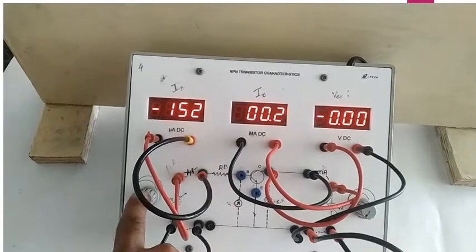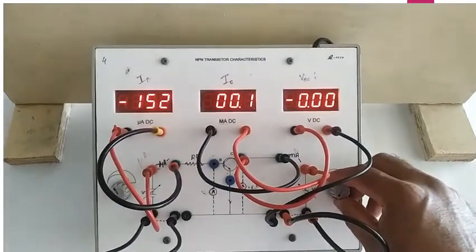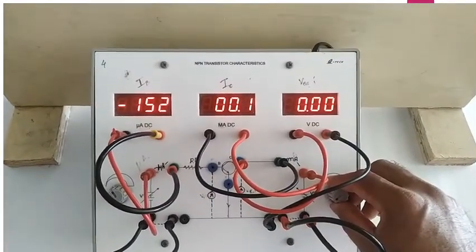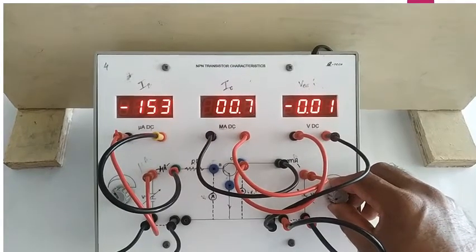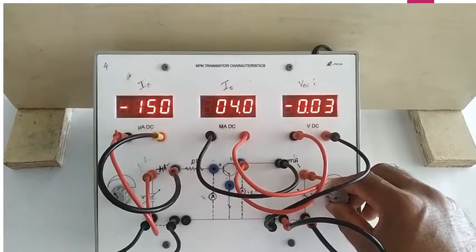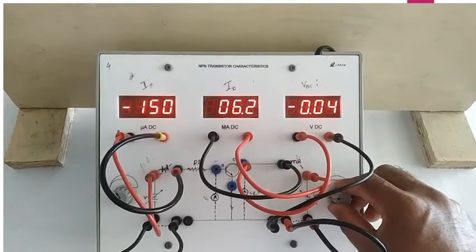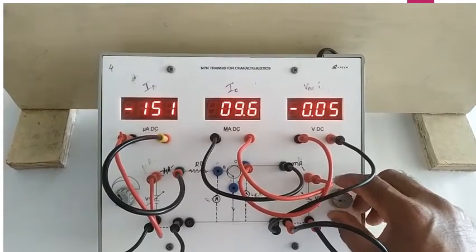Here we have adjusted 150. We have to vary in the same steps. Initially 0.1, 0.2, 0.3. Note down the corresponding reading of collector current in the milliammeter. Okay, 0.1.